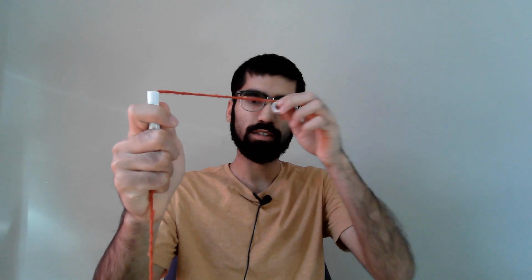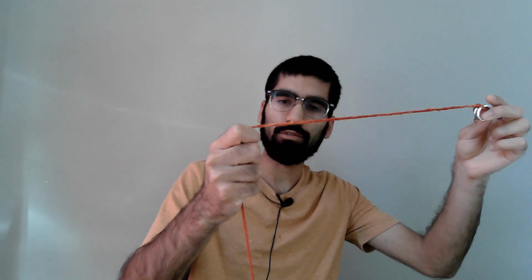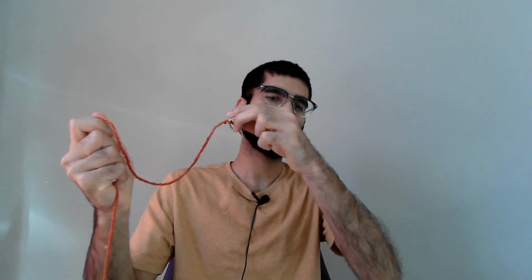When it did start spinning, remember that the centripetal force was trying to pull the mass inwards. And the only way that force can be created is due to this yarn. So if we cut this, then the mass would go flying off, out of its circular trajectory, in one direction.